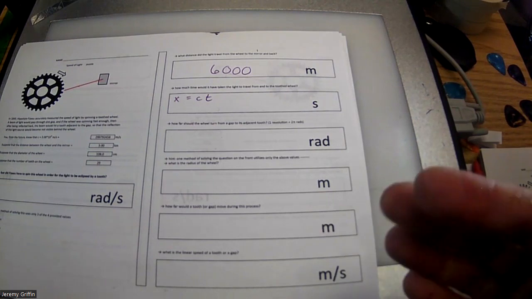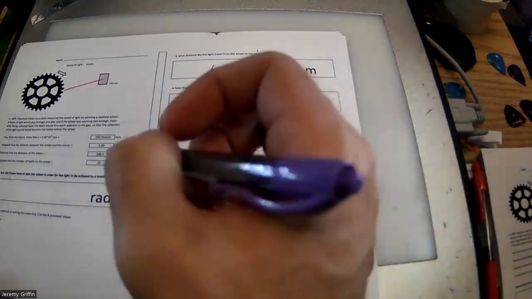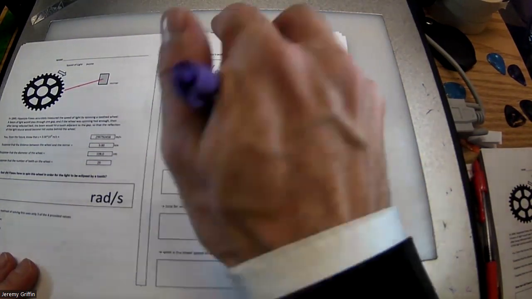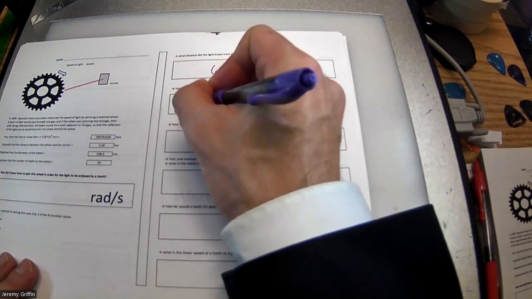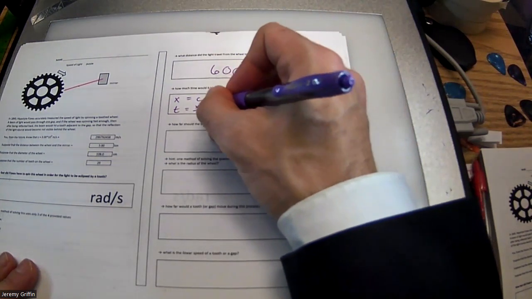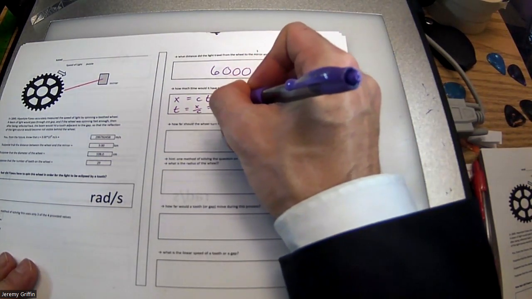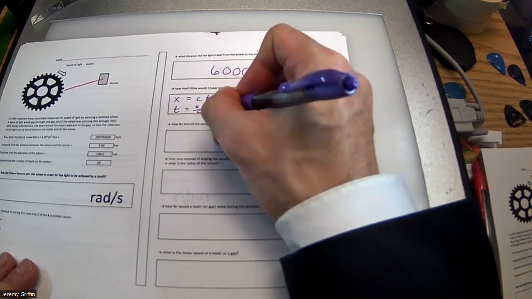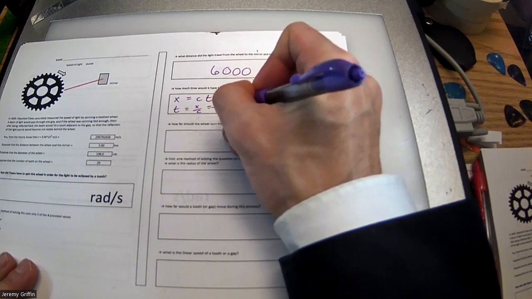Now, since you guys know what the speed of light is, because we're really solving this problem backwards, I'm going to do distance equals speed times time. Therefore, wouldn't time be distance divided by speed? Right? And what is it? Isn't that like 6,000 meters divided by 3 times 10 to the 8 meters per second?